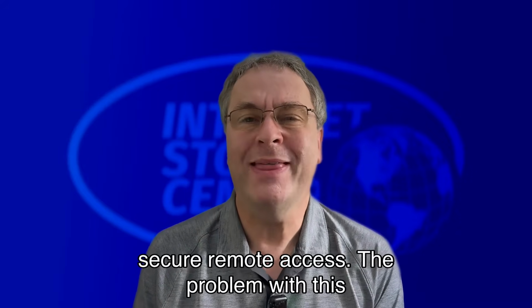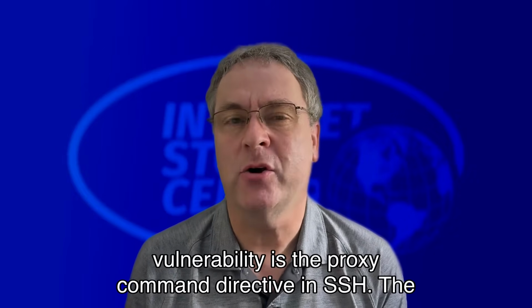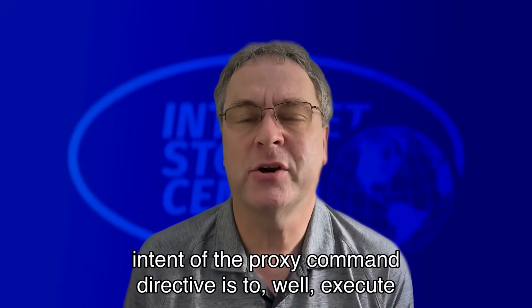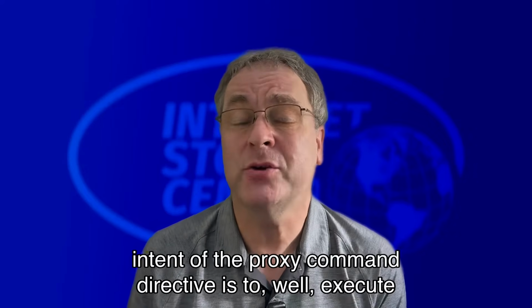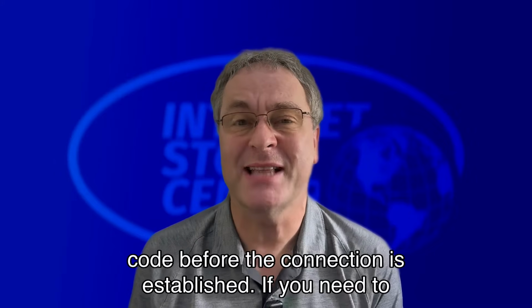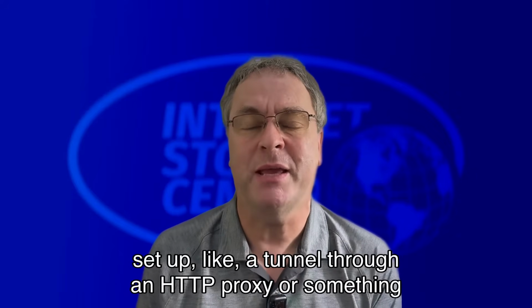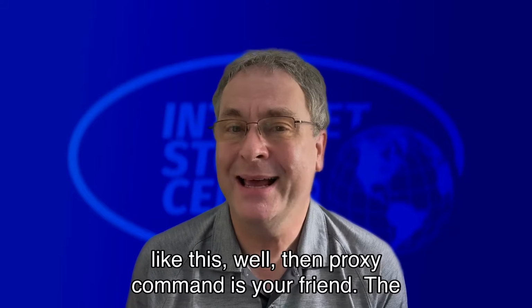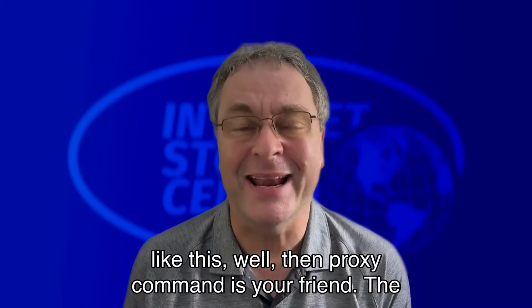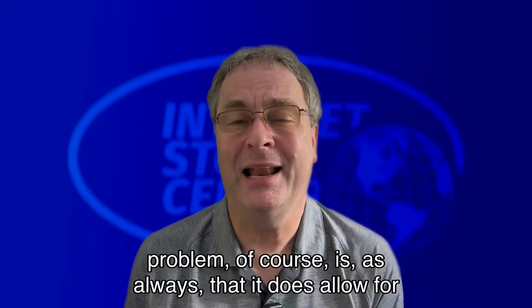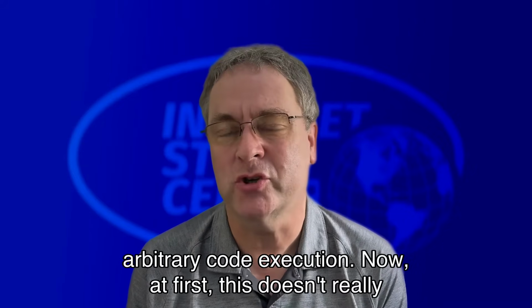The problem with this vulnerability is the ProxyCommand directive in SSH. The intent of the ProxyCommand directive is to, well, execute code before the connection is established. If you need to set up a tunnel through an HTTP proxy or something like this, well, then ProxyCommand is your friend. The problem, of course, is, as always, that it does allow for arbitrary code execution.